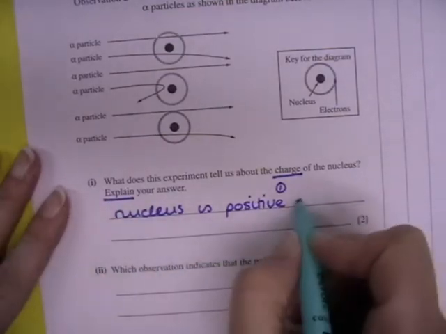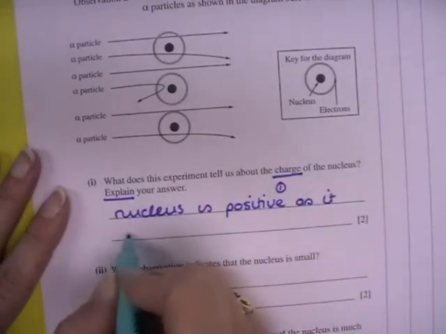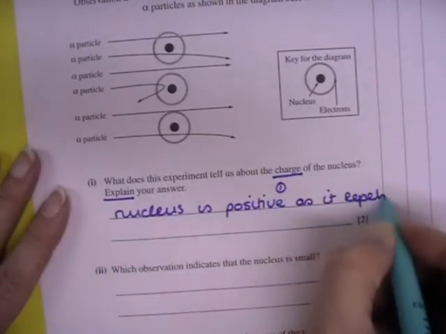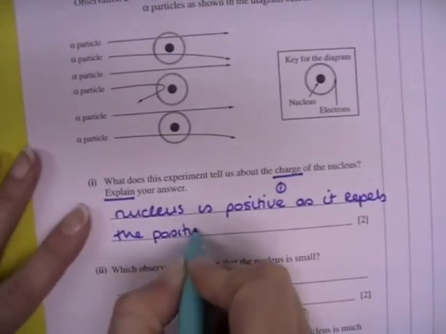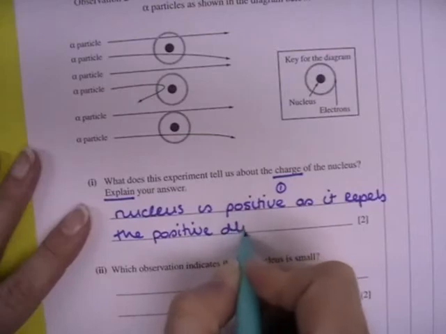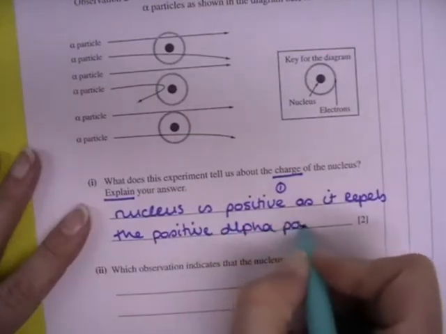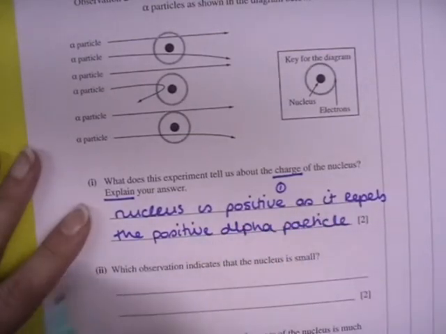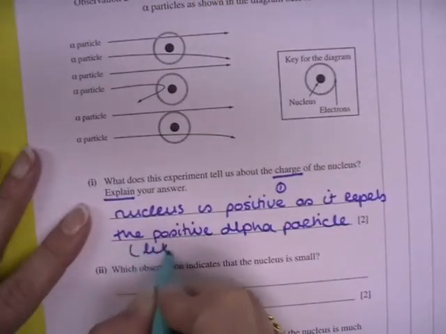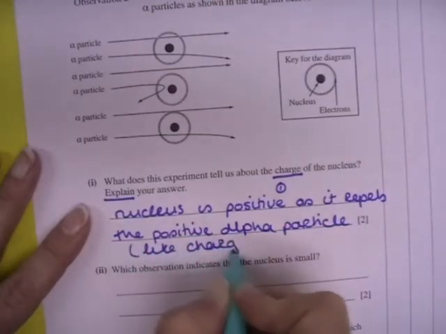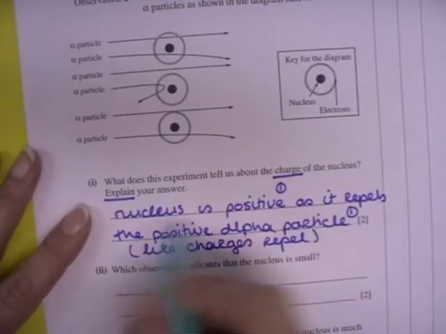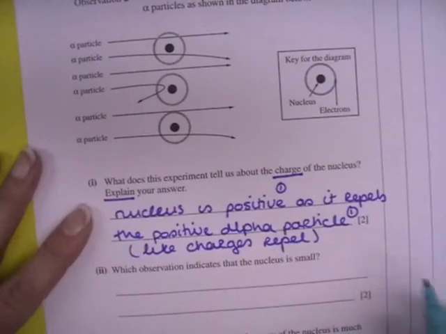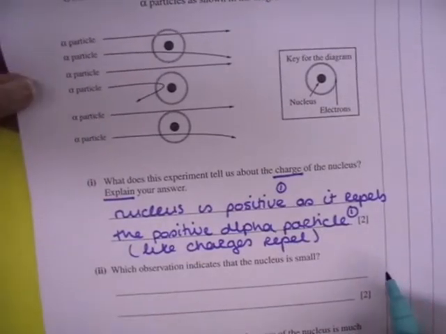The nucleus is positive as it repels the positive alpha particle. And you should know that alpha particles are positive. You could also put in there that like charges repel, and that would give a very full answer. So 1 mark for identifying that it's positive, and the 2nd mark for the explanation of the positive nucleus repelling the positive alpha particle.